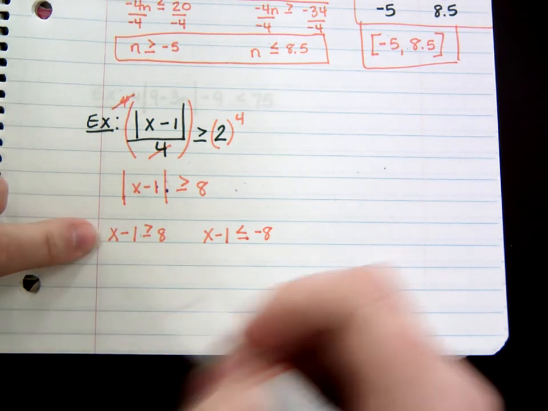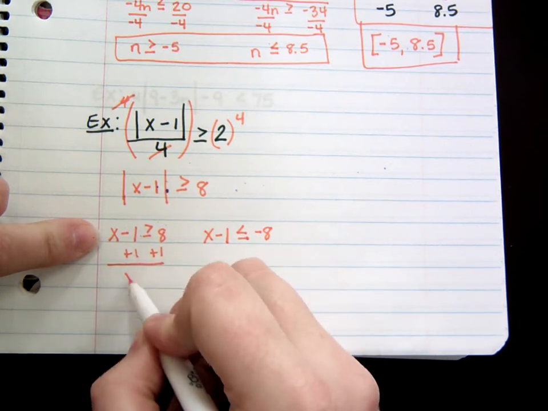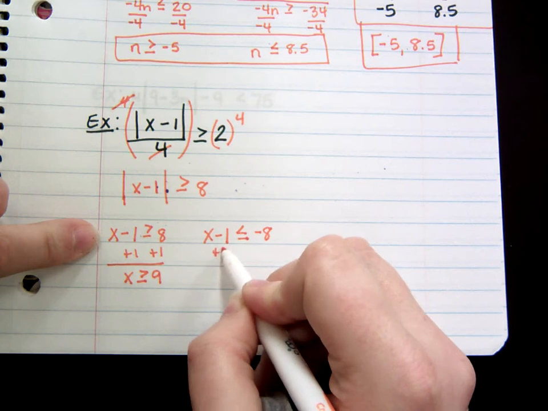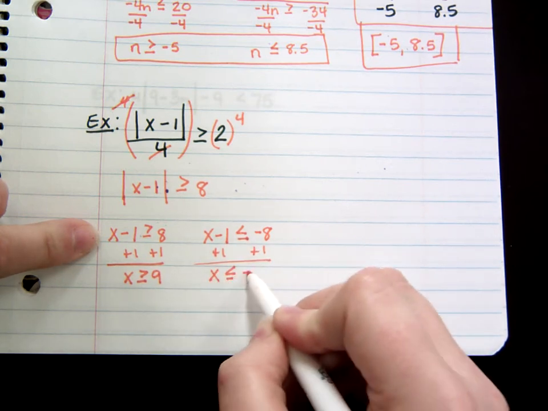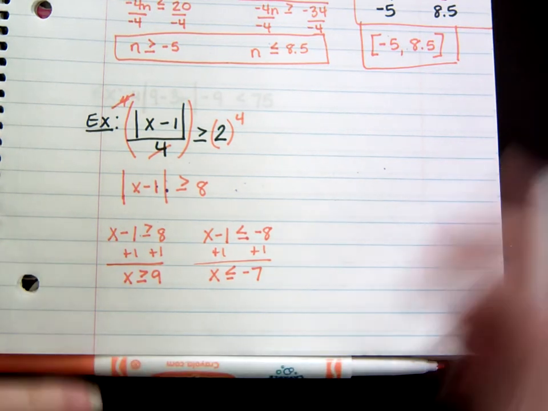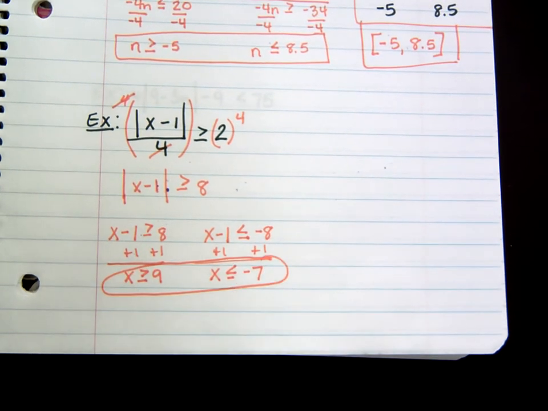So to solve these inequalities, all I have to do is add 1. In the first case, that gives me x greater than or equal to 9. In the second case, that gives me x less than or equal to -7. Now, these are my inequality part. That's the inequality part of my answer.